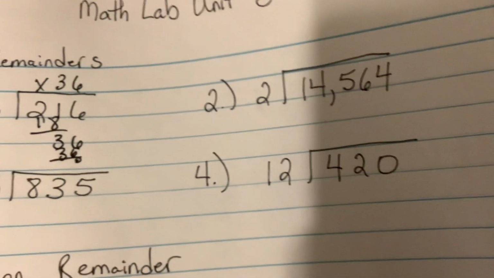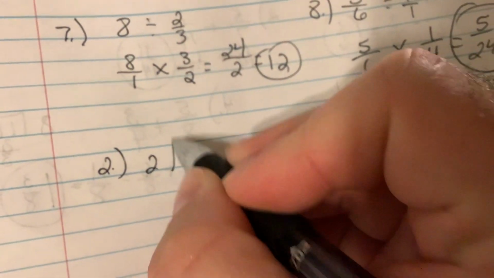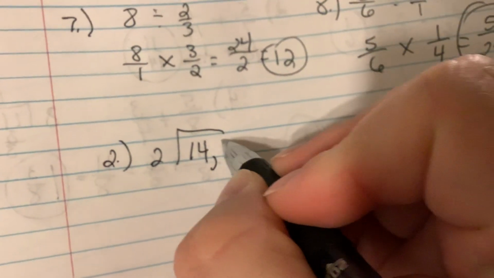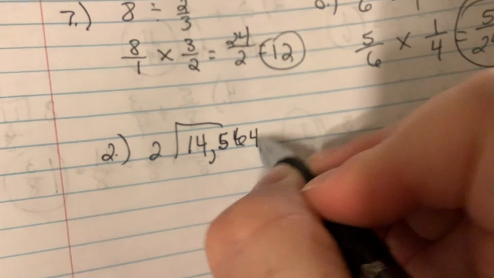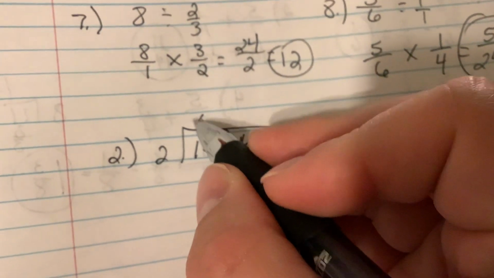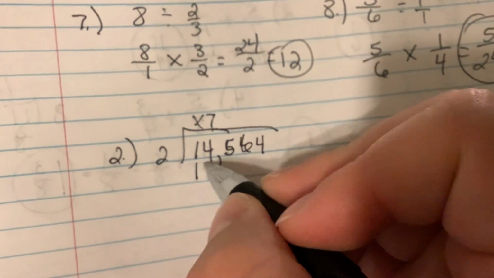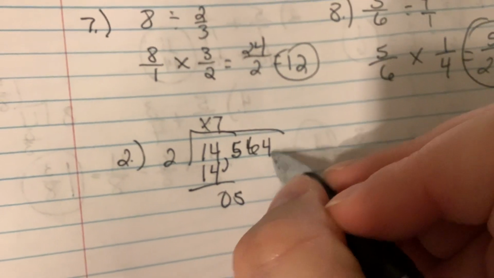Okay. I'm going to have to rewrite these because I'm going to run out of space. 2 into 14,564. I'll get it here in a second. Okay, so 2 doesn't go into 1, but it goes into 14 7 times. Okay, just because you have 0 doesn't mean you're done. You're not at the end here yet.